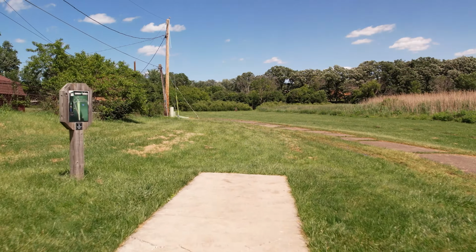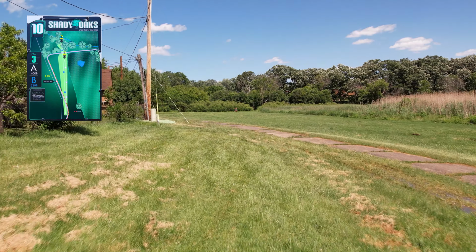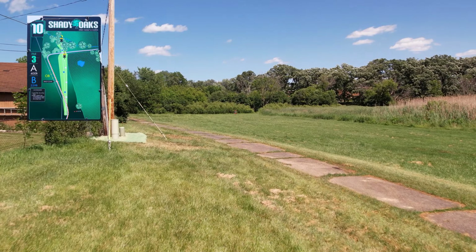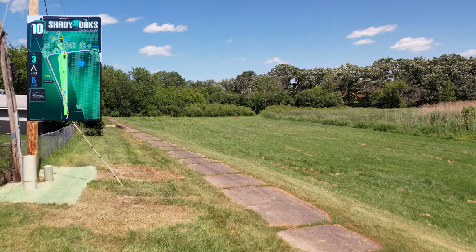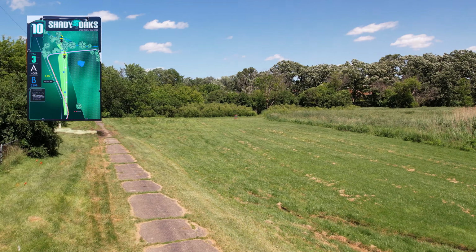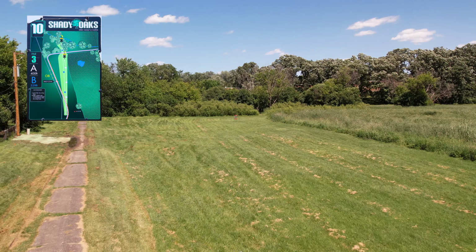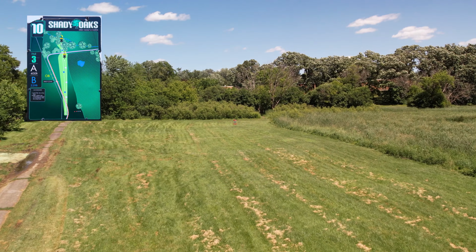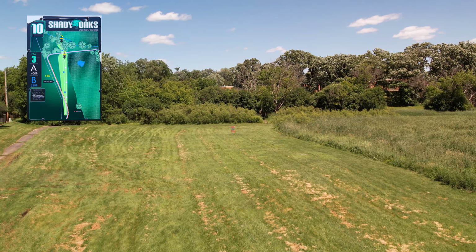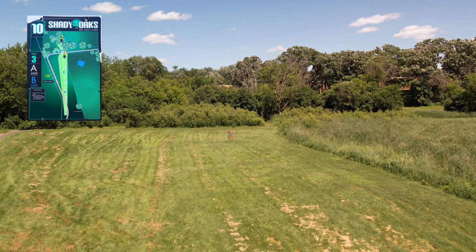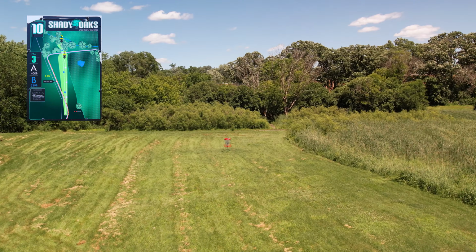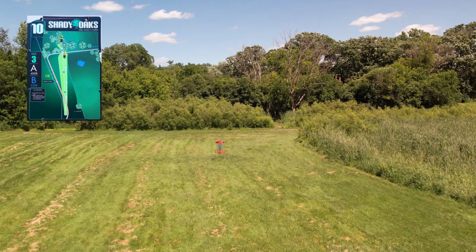Hole number 10 is teeing from out of bounds, so if your tee shot never crosses over to the right of the path, please re-tee with a stroke penalty. On and over the path to the left is out of bounds, as well as the tall grass to the right side. We are playing to the long basket location for both pools, par 4, 540 feet.